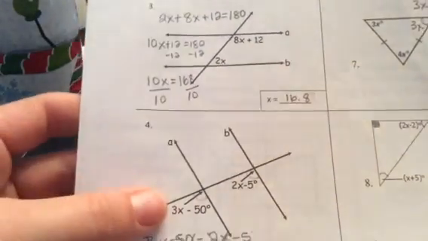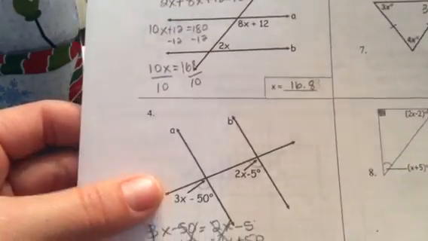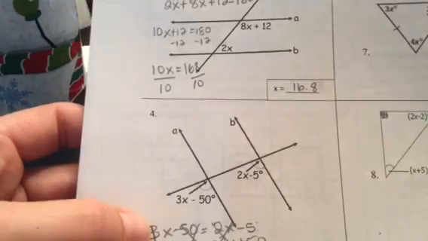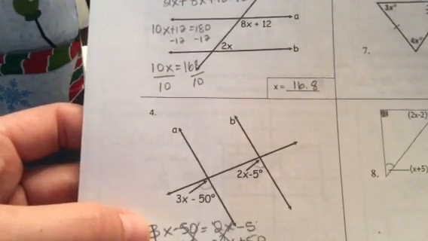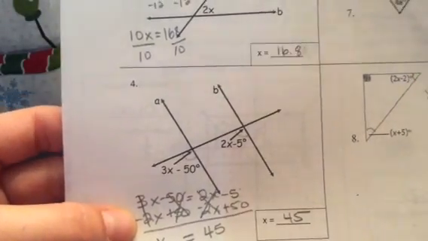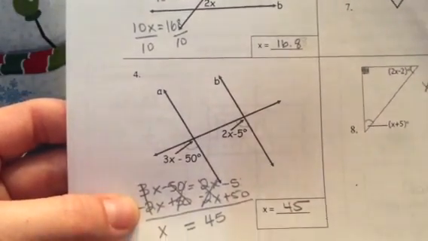These two angles are corresponding angles, which mean they equal each other. So you set them equal to each other. If you can see that before the x's, it was 3x minus 50 equals 2x minus 5. I subtracted 2x from both sides. I added 50 to both sides, and I got x equals 45.